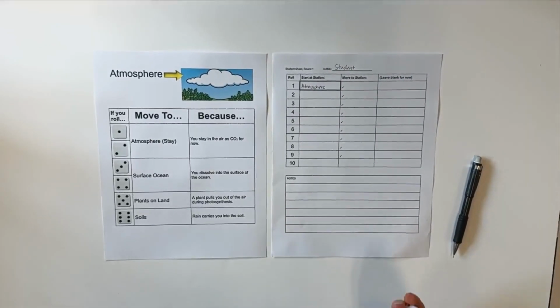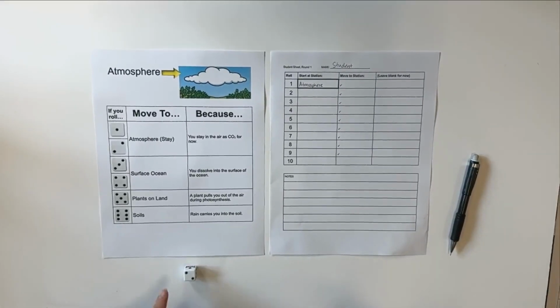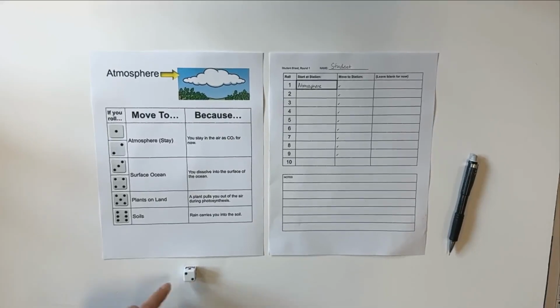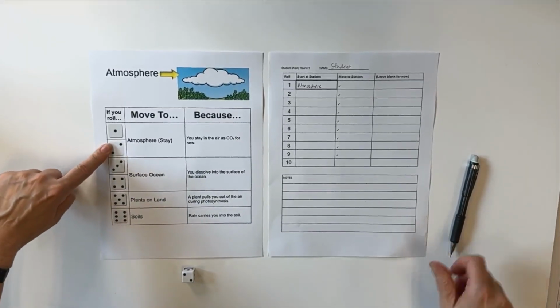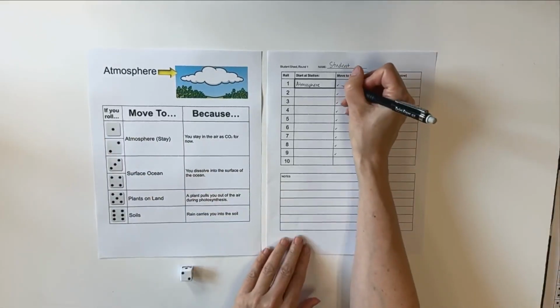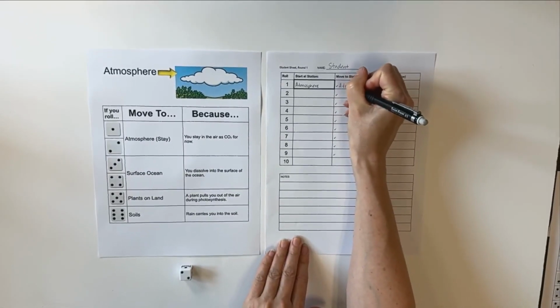The student should then roll the dice. In this case, the student rolled a 2 and does what it says on the station card. In this case, it says to stay in atmosphere. So I'm going to write atmosphere again.